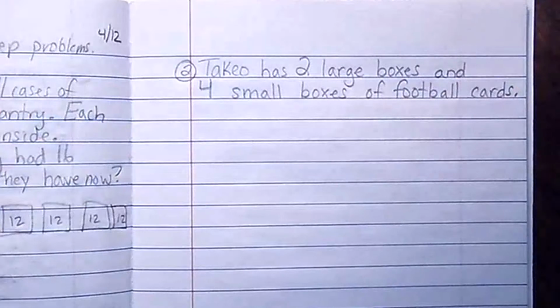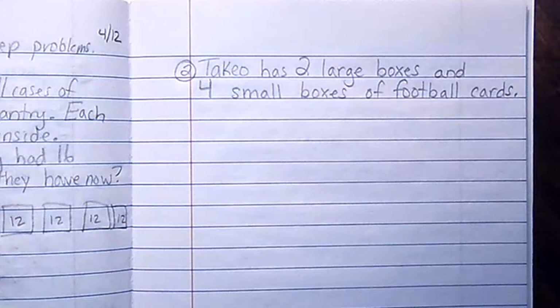Some people collect baseball cards. Some people collect football cards. There are all kinds of Pokemon cards. There are all kinds of cards you can collect.